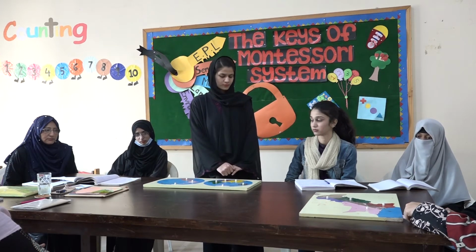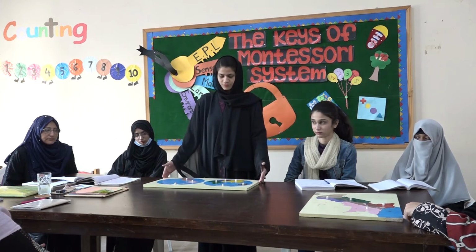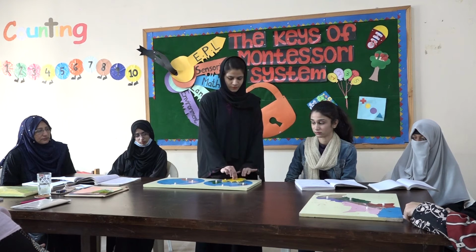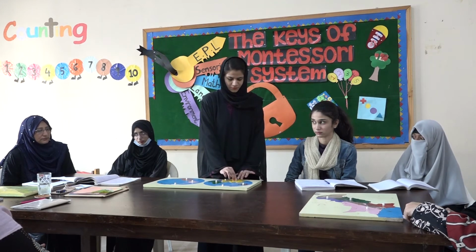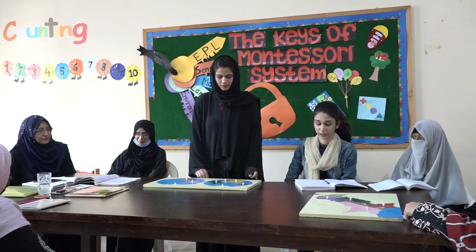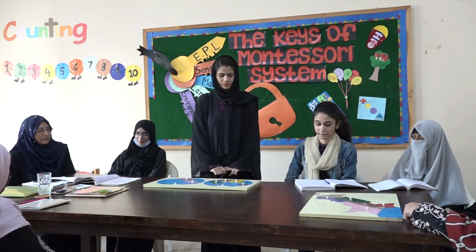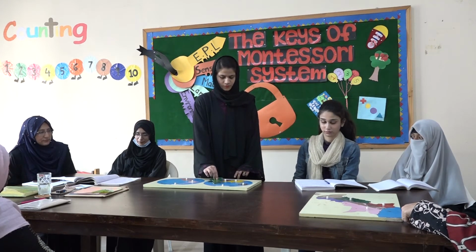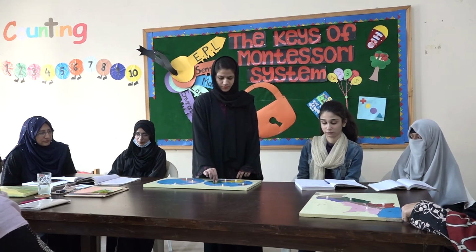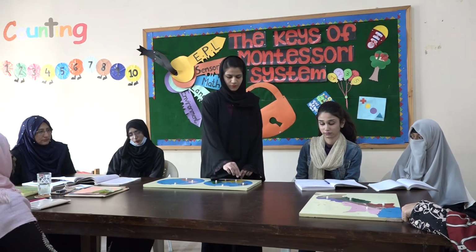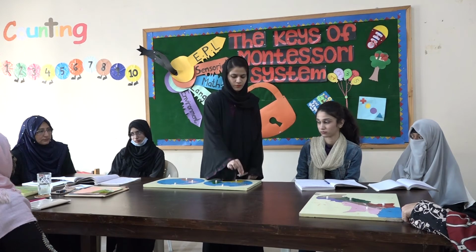We have a board map with puzzles on it. This board map has two circles that create the formation of earth. All the continents are cut and put in that board in a puzzle form that have knobs on it.